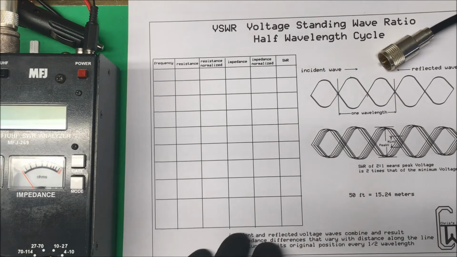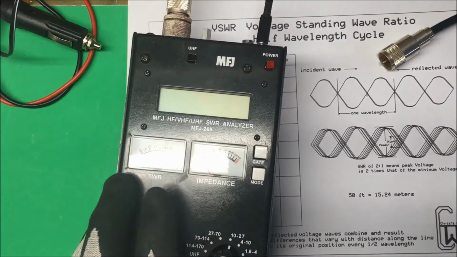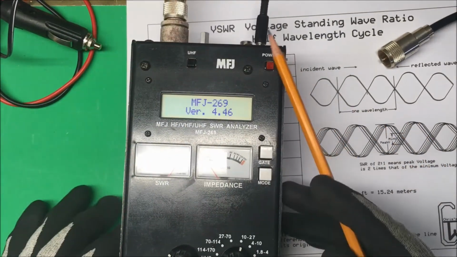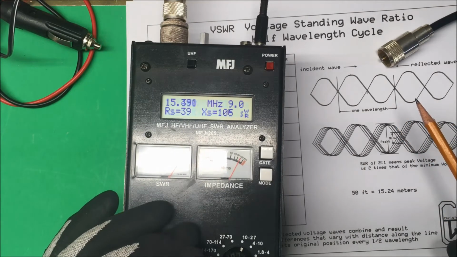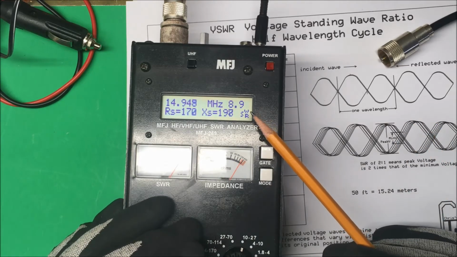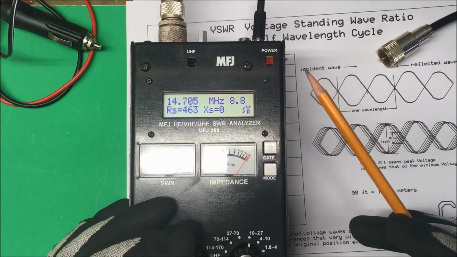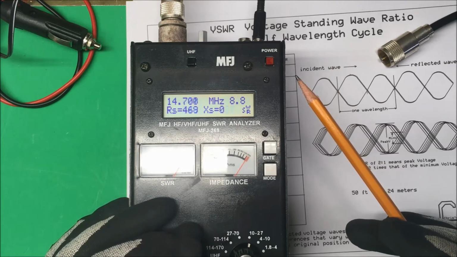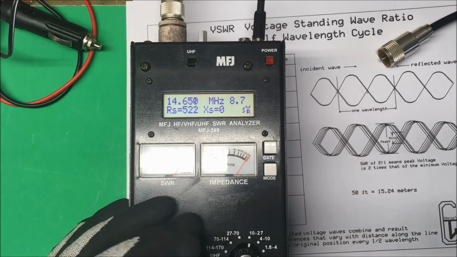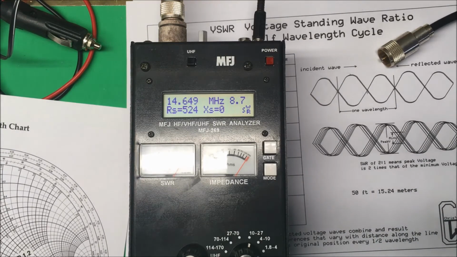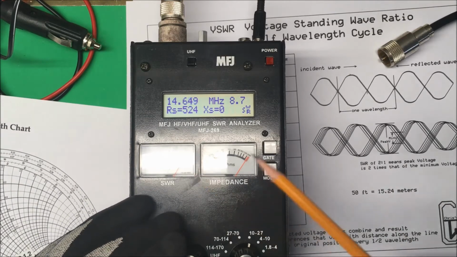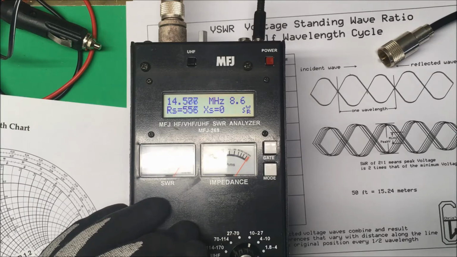Okay, so I got the cable set up here. Turn this on, and I'm going to bring this impedance down to 0. Can you see that? Okay, and you can see that the SWR is high. So I'm going to start at 14.5.